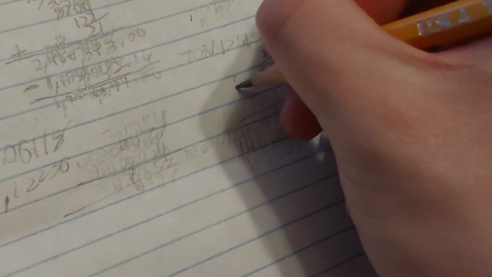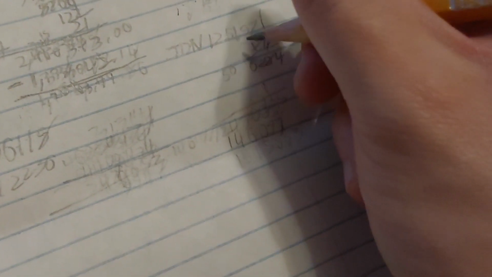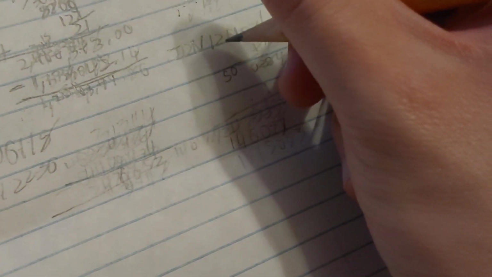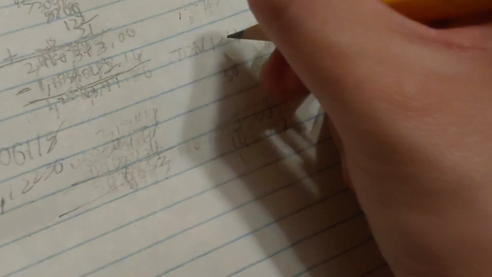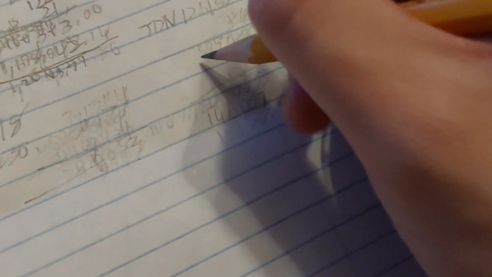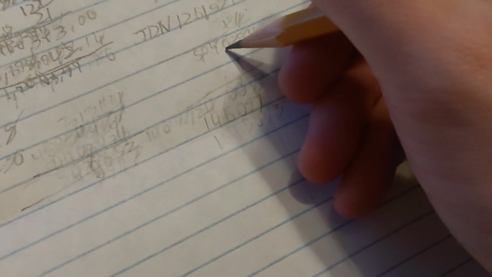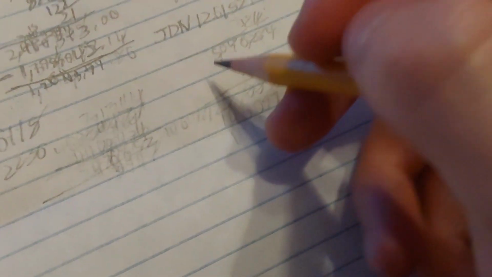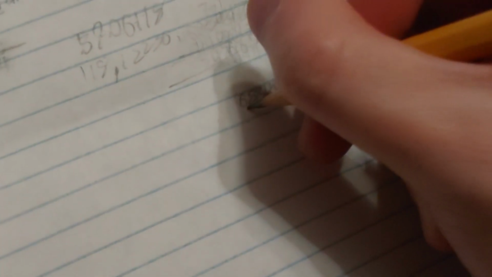And that would be, okay, Google, 1,261,571 times 4. 1,261,571 times 4 is 5,046,284. Now subtract that by 688,504.